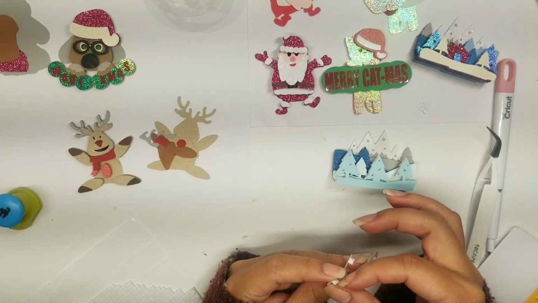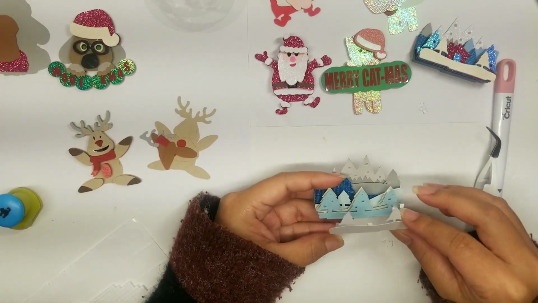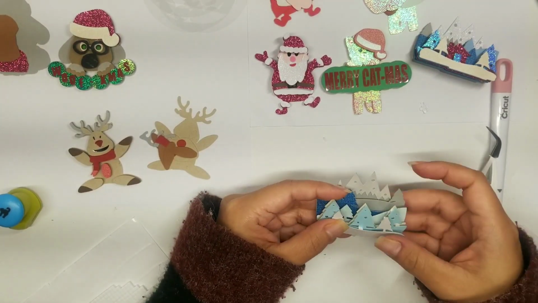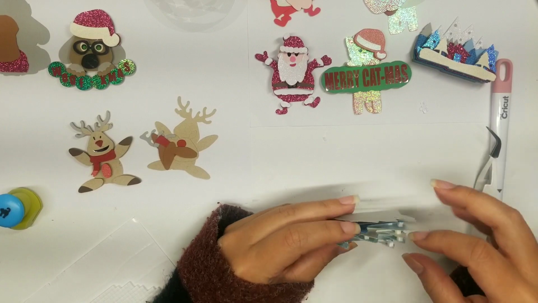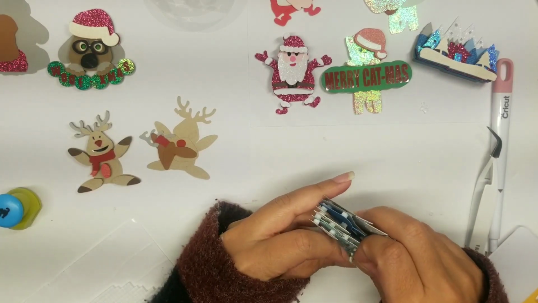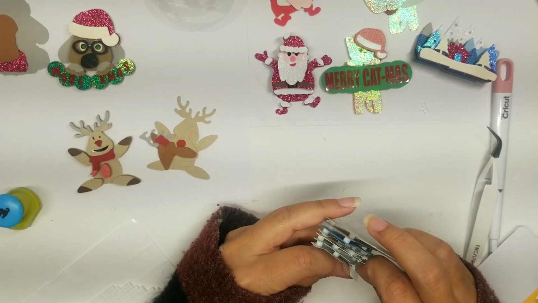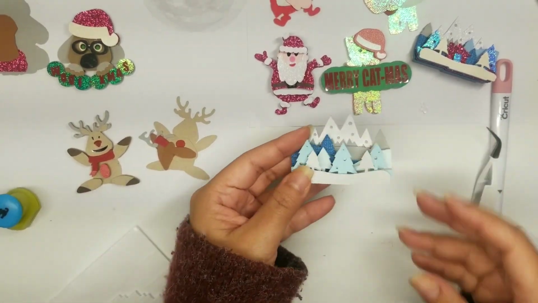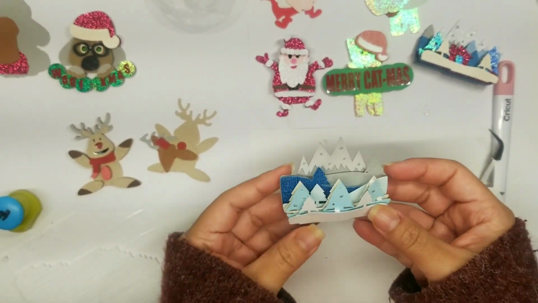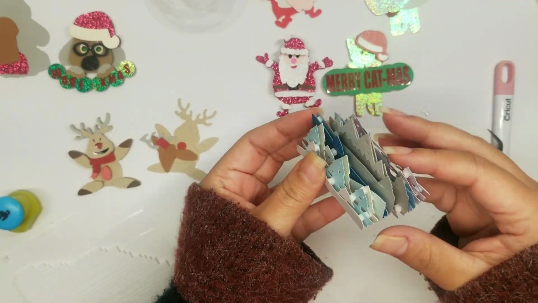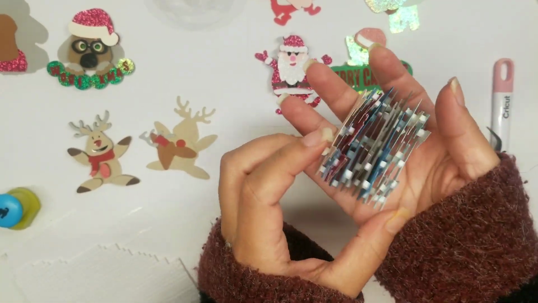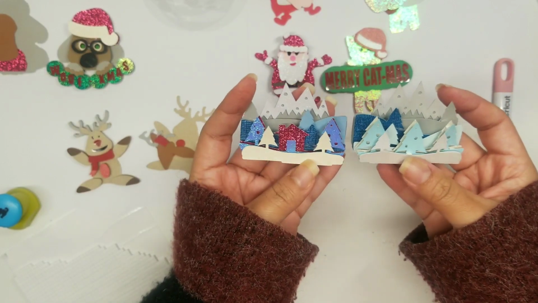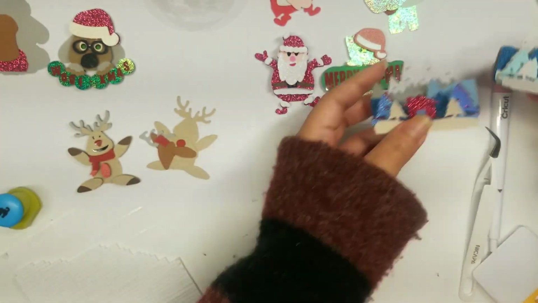I made them small just because of the ornaments that I will be using later, but I can definitely make them bigger, and you can make them bigger if you want to. Okay, and here the back of my landscape is ready, and they are gonna be attached like this. So look how cute they are.